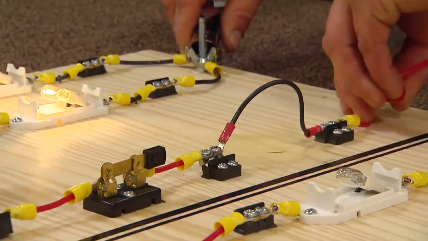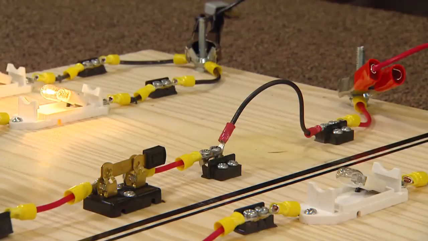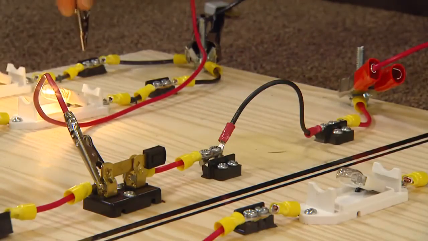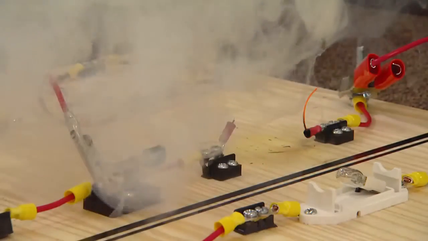Go ahead and hook up your battery, then take your jumper wire, simply go across the hot terminal directly to ground, and there it goes.